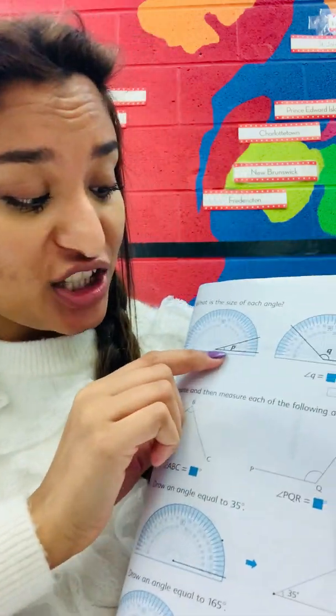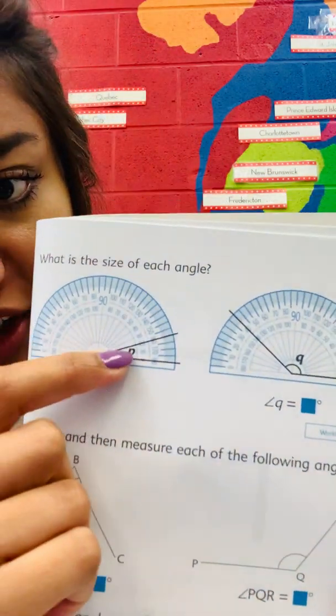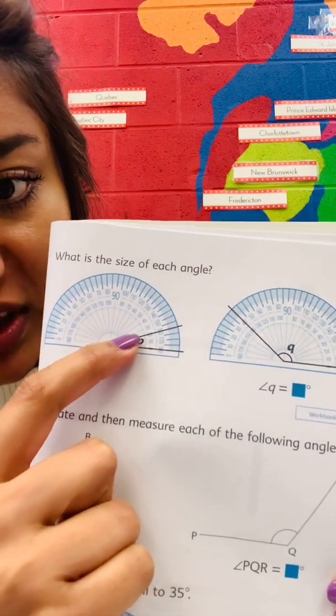Acute, obtuse. Does that make sense? So that's how you measure angles. That's how you learn, not with your hand, but that was just to help you. You use your protractor to find out the size of each angle. Now over here, all you have to do is read the markings, just like we are reading graphs.